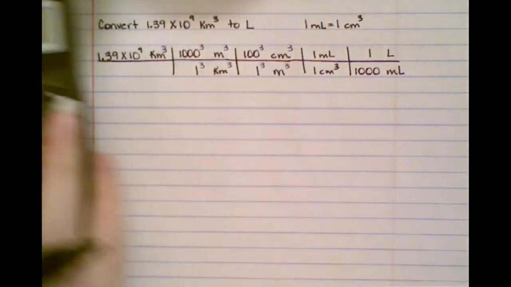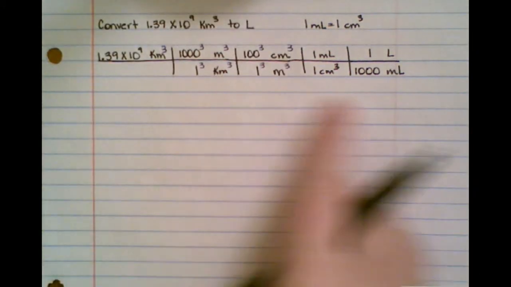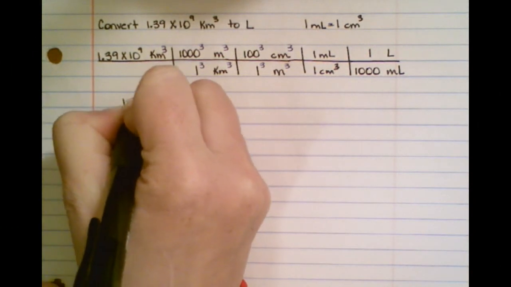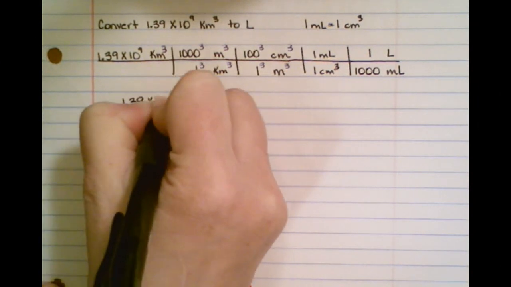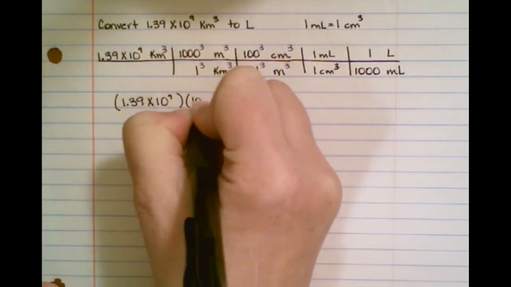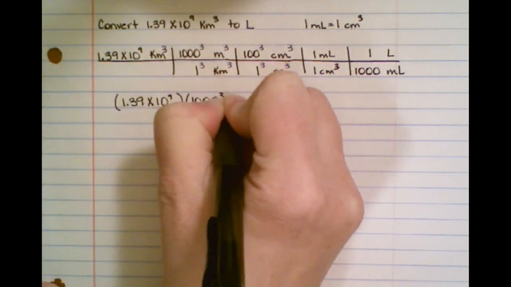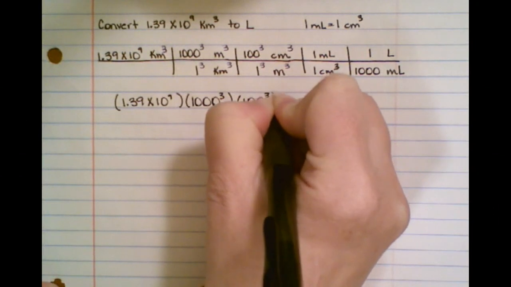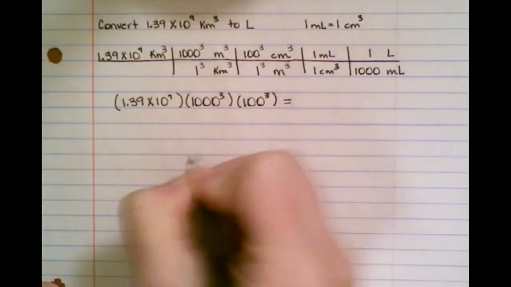So you want to do that for each one of your terms here. It's easier if you do the numerator and find an answer, and then do the denominator. So I've got this. I'm going to multiply by 1,000 cubed. I'm going to multiply by 100 cubed, and I'm going to get an answer.